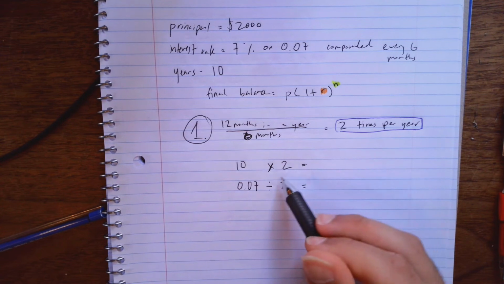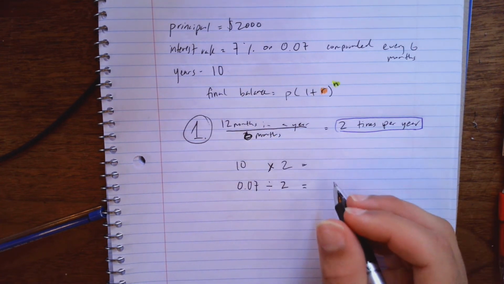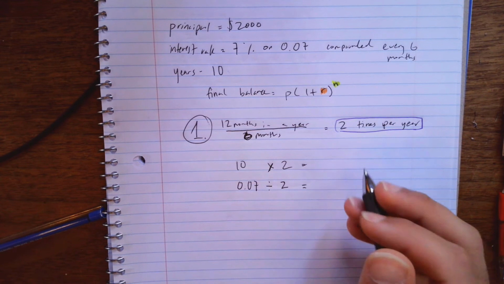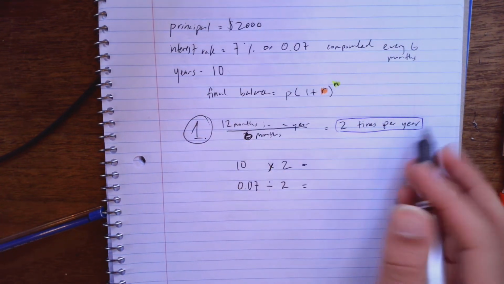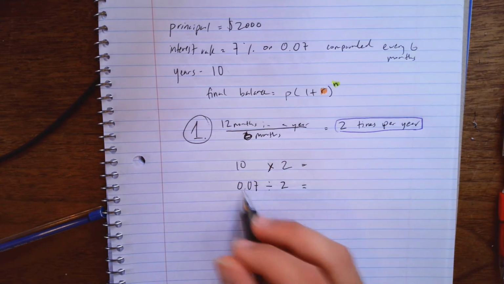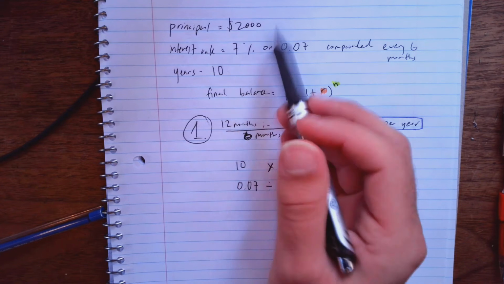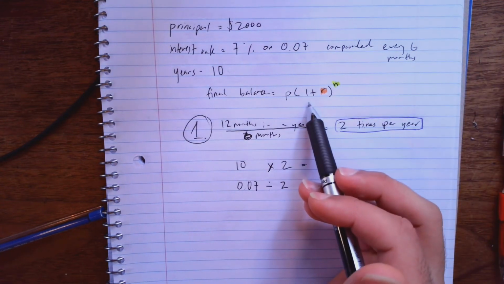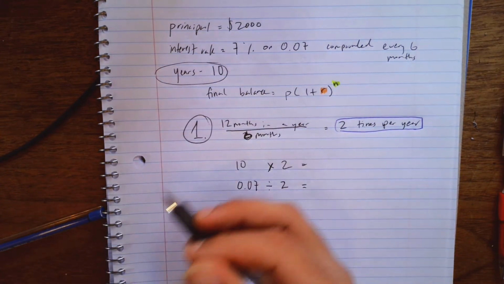Because the idea of multiplying this number by 10 is to find the total number of interest periods. So we're using each of our numbers from our problem one time. And so if we've already used the decimal, the other number that we could use is the principal, but the principal's fine. It's not one of our highlighted numbers that we need to change. So the number that's left is our number of years.